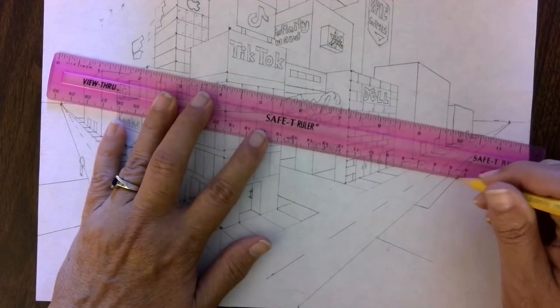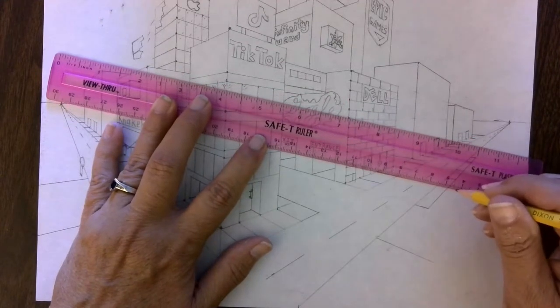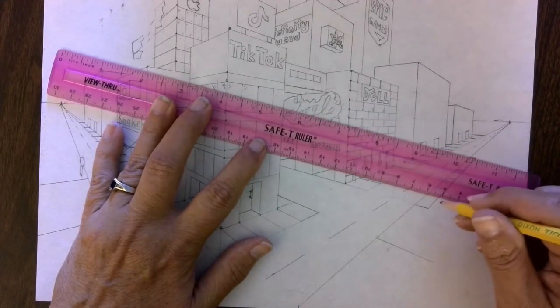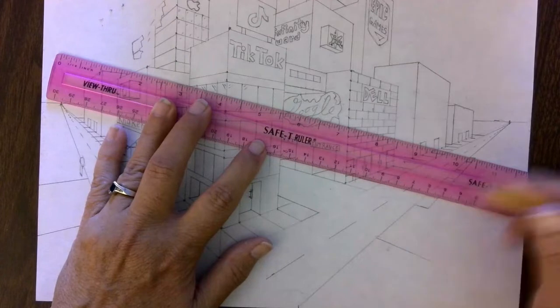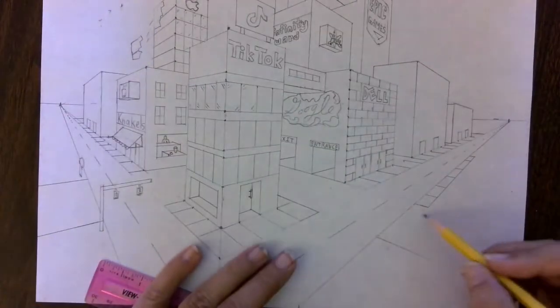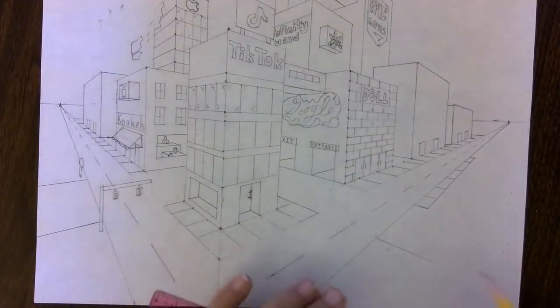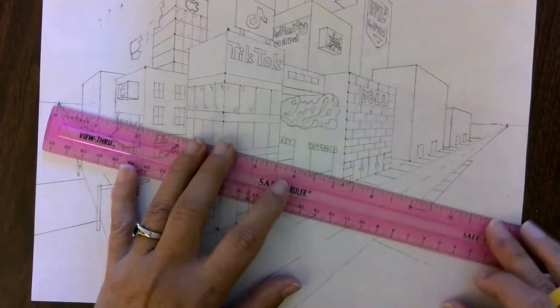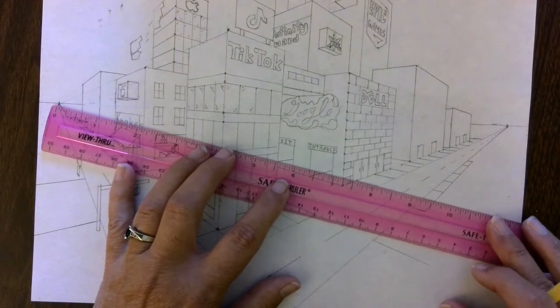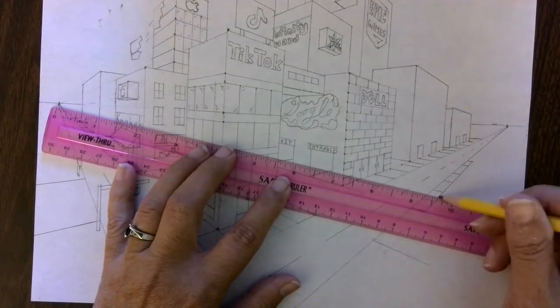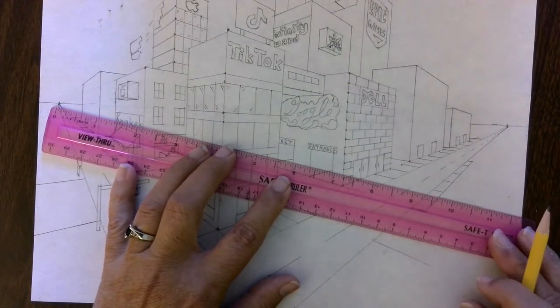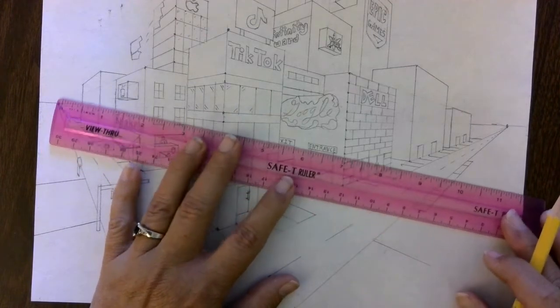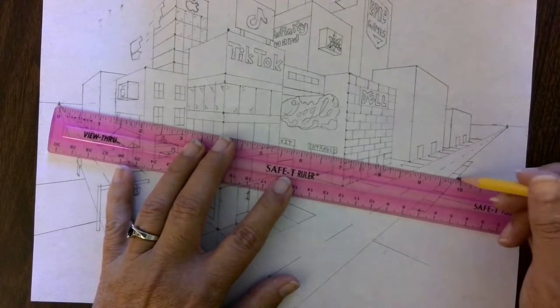Remember, I'm taking it to the opposite vanishing point to create my lines for my sidewalk. And then maybe here, I'll just have a couple of lines coming out for the cars to park into.